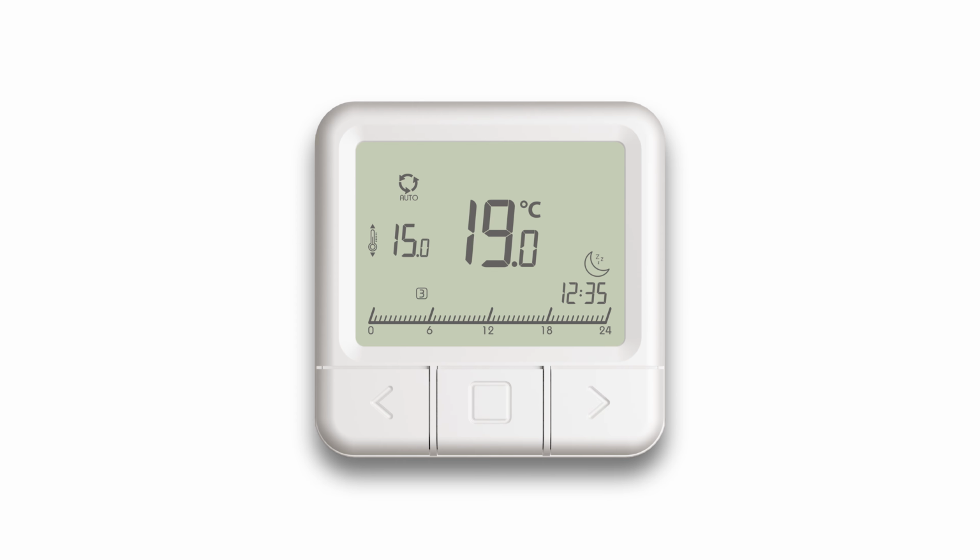To create a weekly schedule for the program mode, hold the middle button for 5 seconds to enter settings screen.